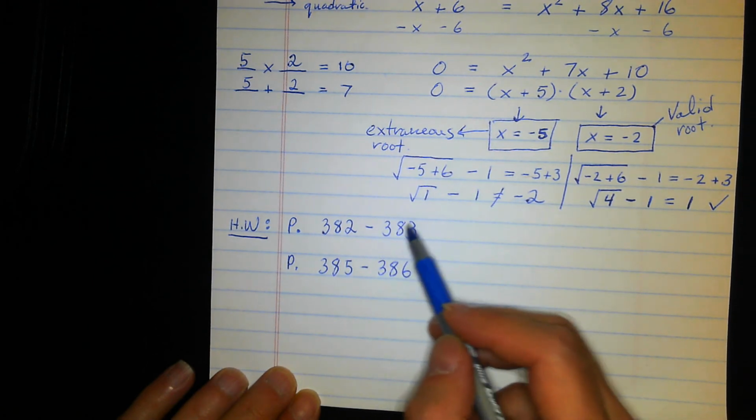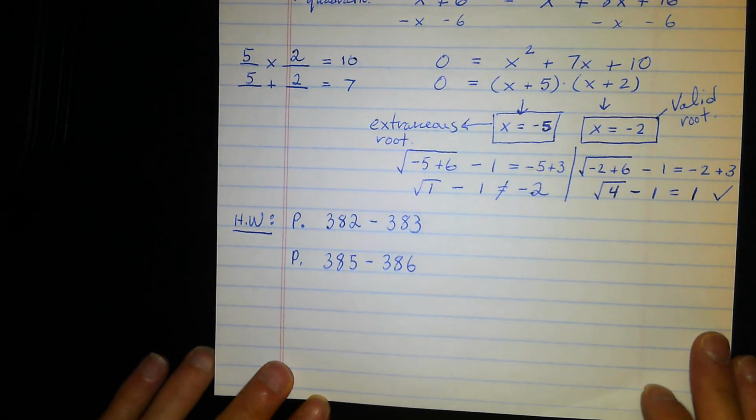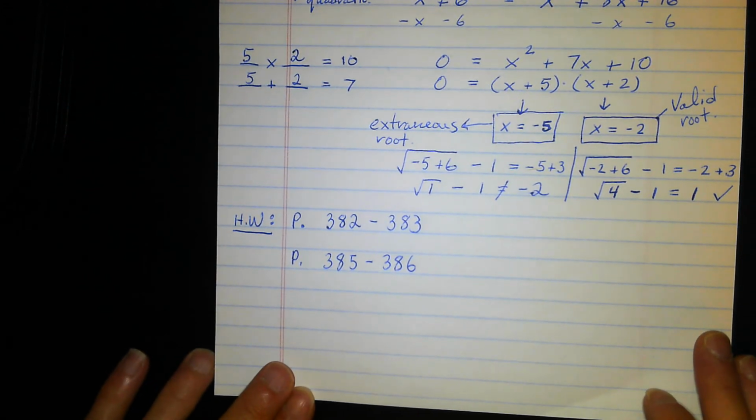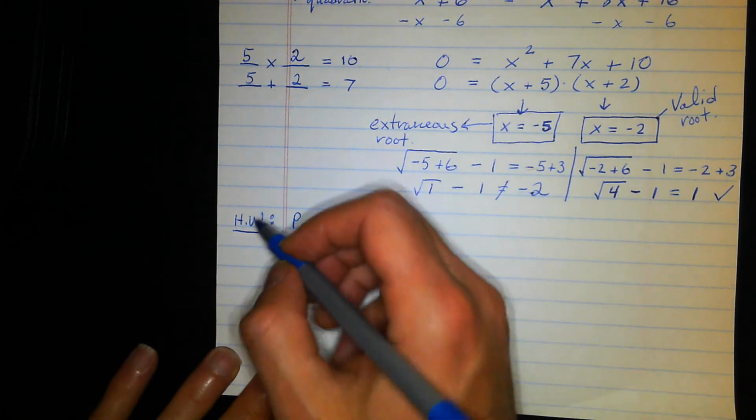Okay, if you do run into one where there's more than one radical in it, there might be one on this page. I don't think so. But if you do, don't worry. You don't need to be able to solve those. You can always give it a shot. They're not too bad. Just work your way through the example first and then give it a shot. But you're not responsible for them this semester.